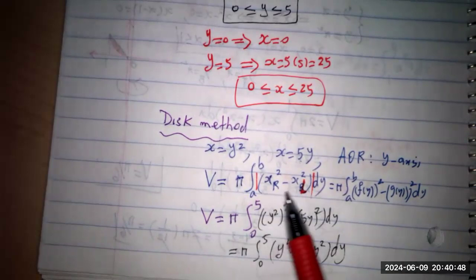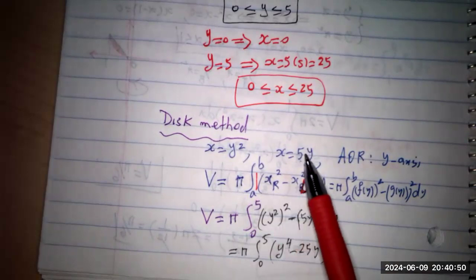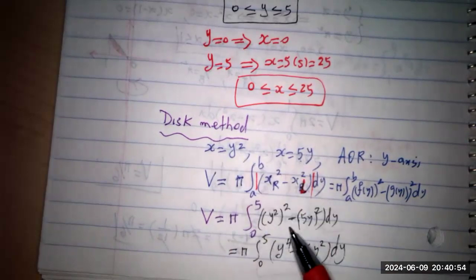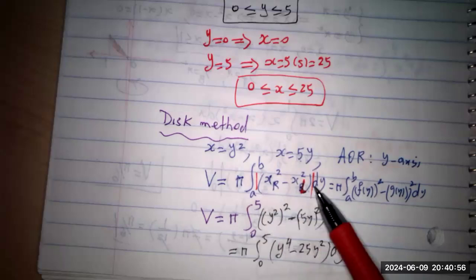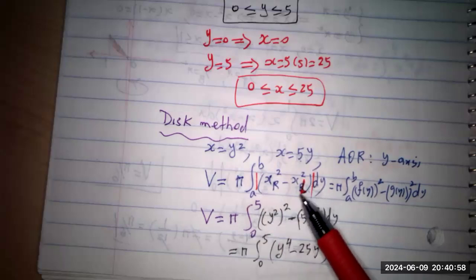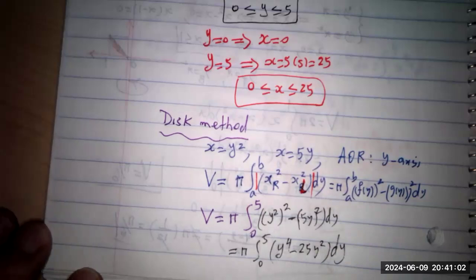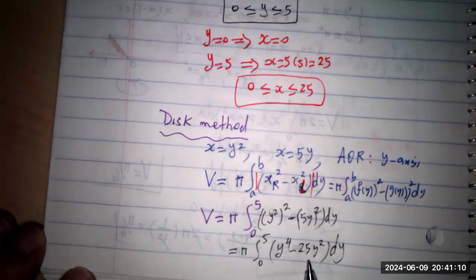So this is not a big deal. The bigger function here is going to be this one, but since I wrote it, I just continue. Just put the absolute value around this one to know that the volume is positive. If this is a positive number, I got it. Otherwise, I change it to the positive number. I'm going to integrate with respect to y. This would be y to the fifth over 5 and 25y cubed over 3. So continue. This is it.